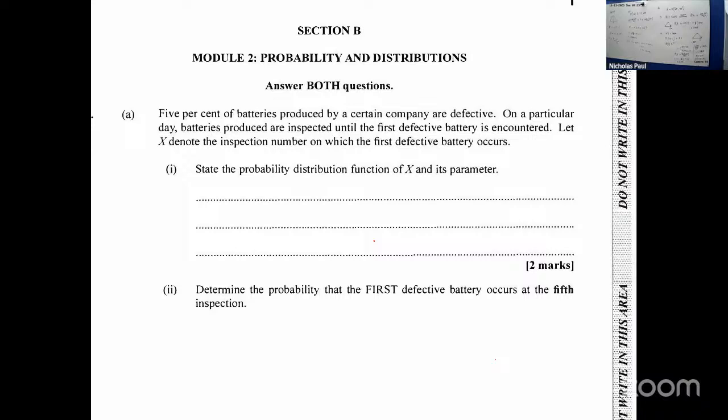Right, so 5% of batteries produced by a certain company are defective. So that's 5%. On a particular day, batteries produced are inspected until the first defective battery is encountered. Let X denote the inspection number on which the first defective battery occurs. So, Darian, what type of distribution do you think this is?